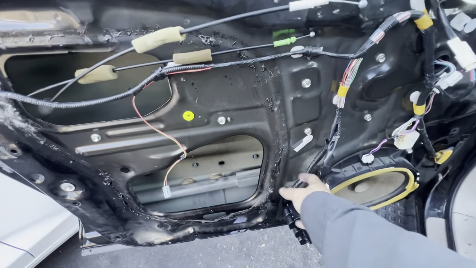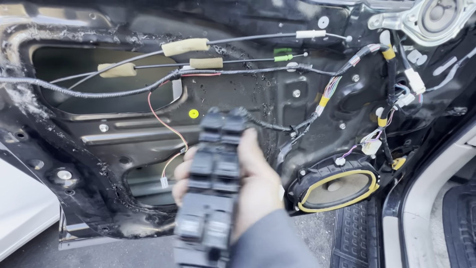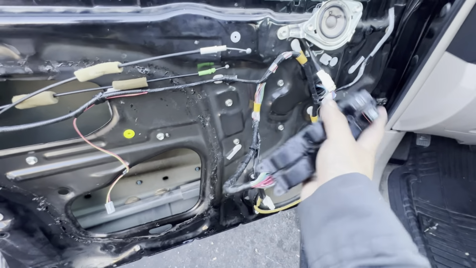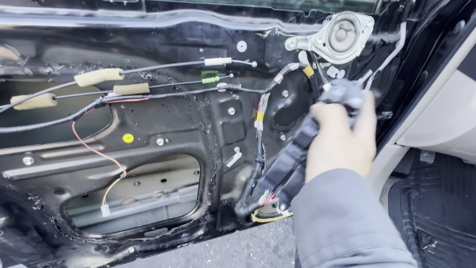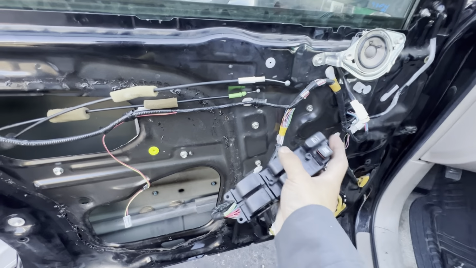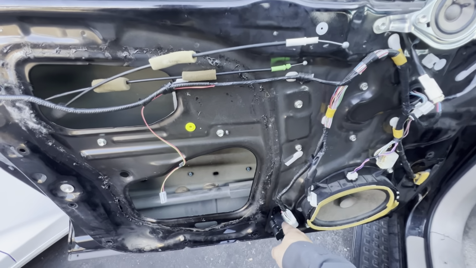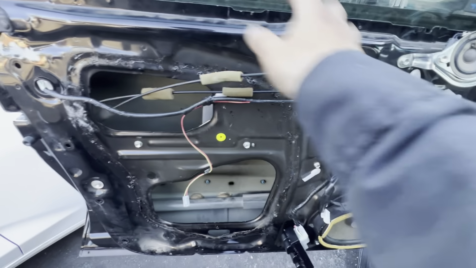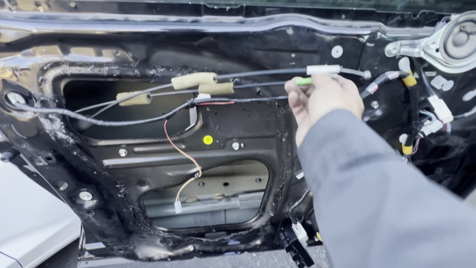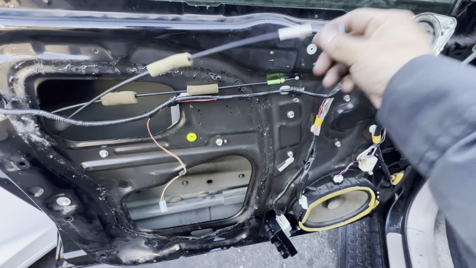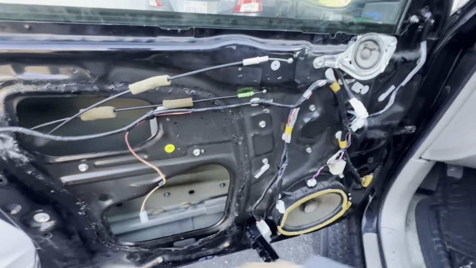But for this one, I gotta put in my new master window switch, because this one, the switch doesn't work either. Remember before I showed you guys, the driver window doesn't want to go up and down. After I replace the master switch, I'm gonna put back the whole door panel. This one's for the door handle. This one's for the lock on top. You can put back everything.